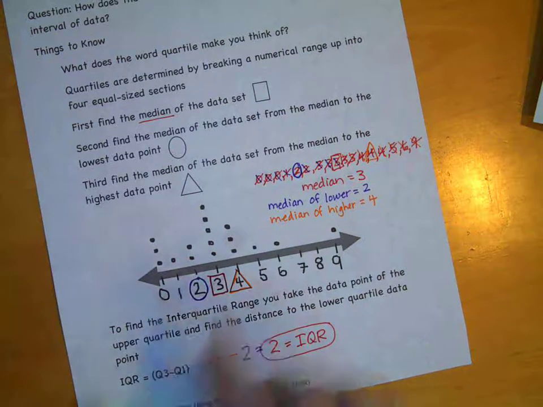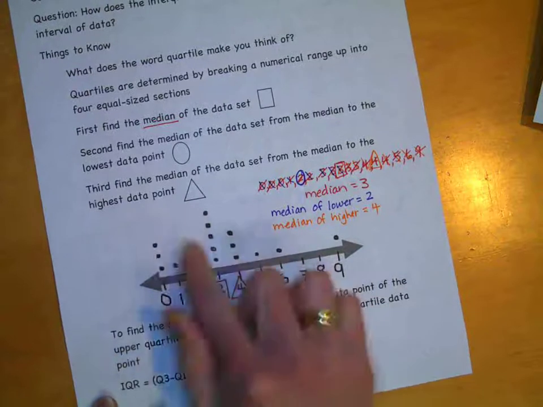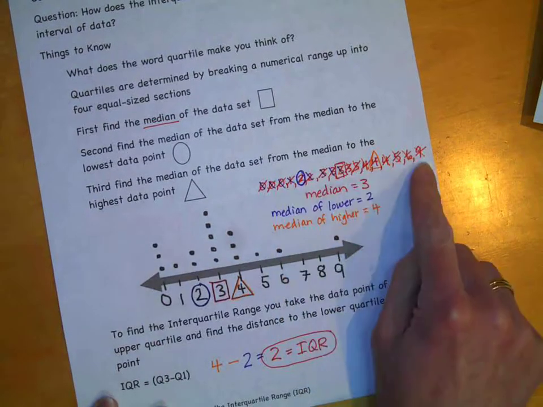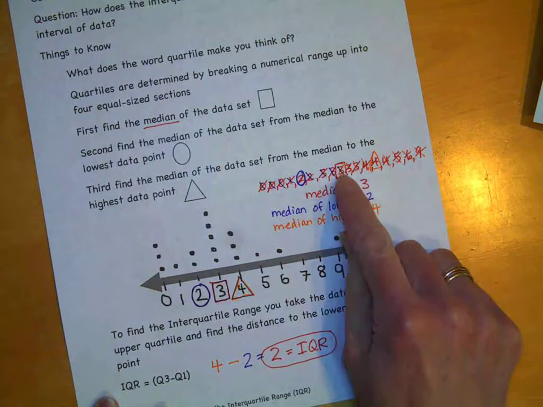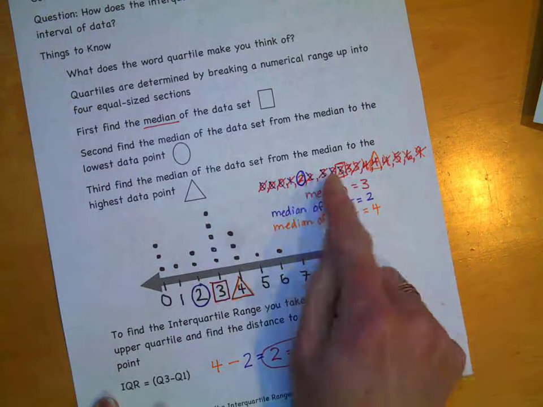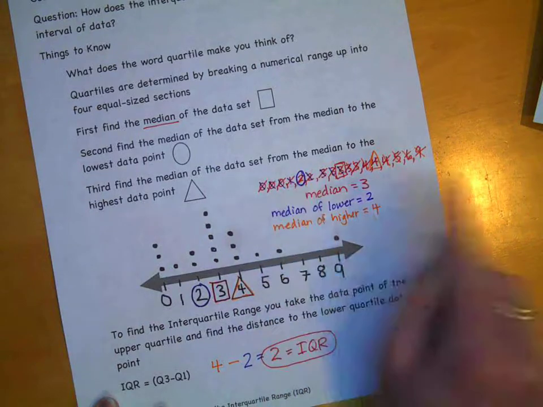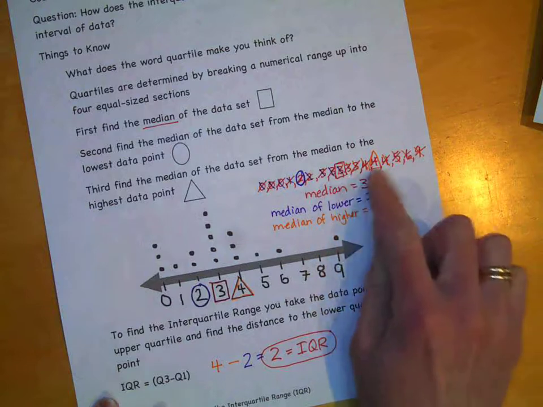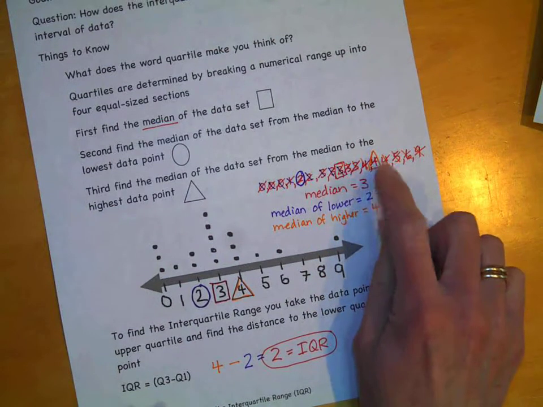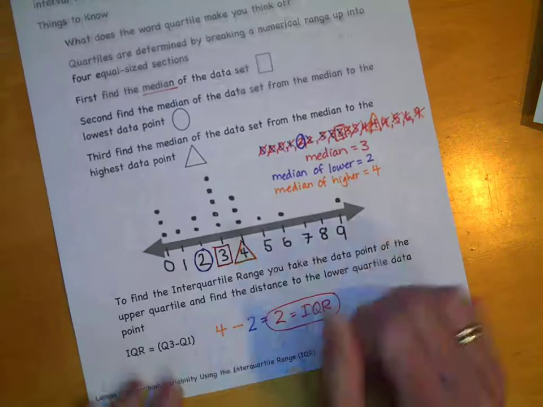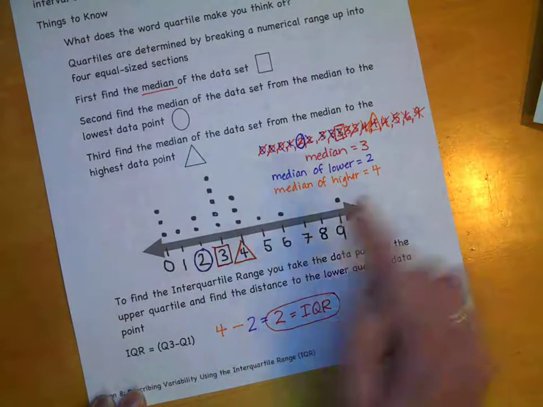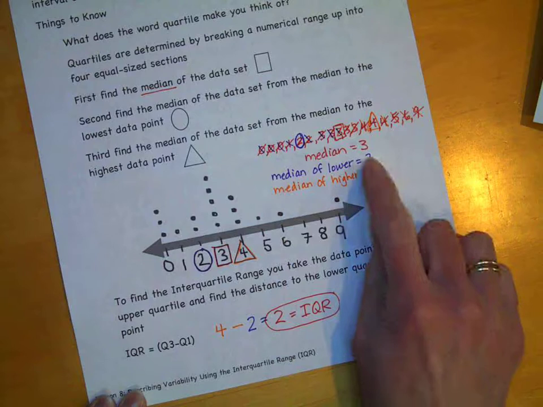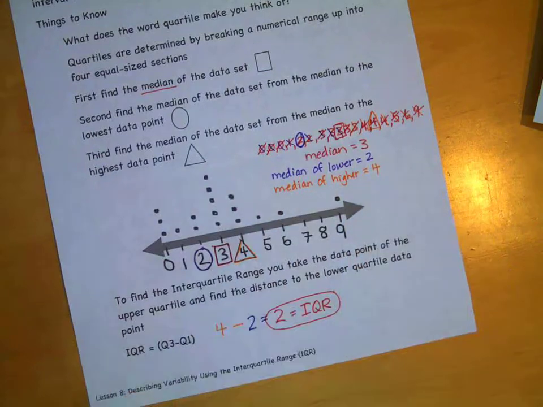So just to recap what we're supposed to do, take all of your data points and write them in numerical order, then find your median, then from finding your median, find the median of the lower group of numbers, and then using your median again, find the median of the upper quartile's numbers. Then to find the range, you're taking the upper minus the lower, and you get your interquartile range.